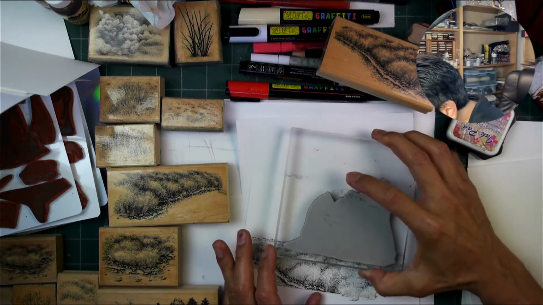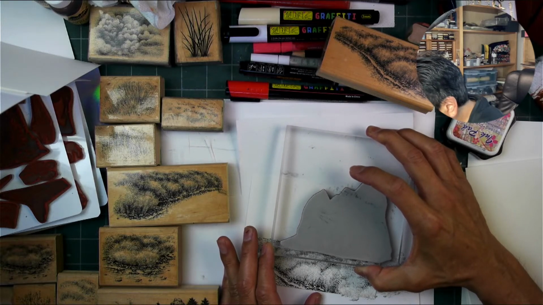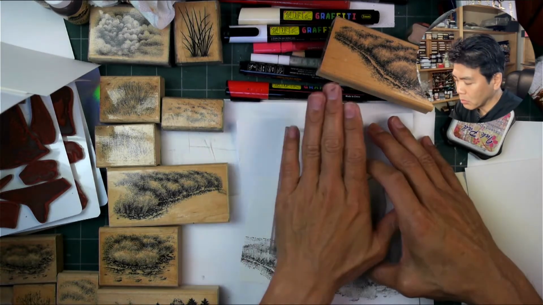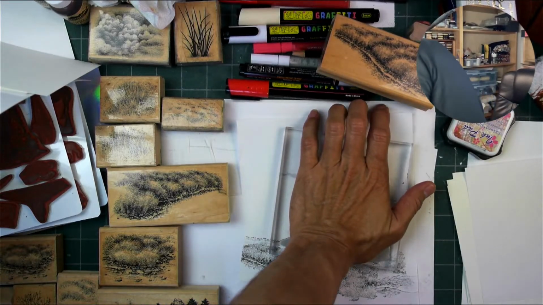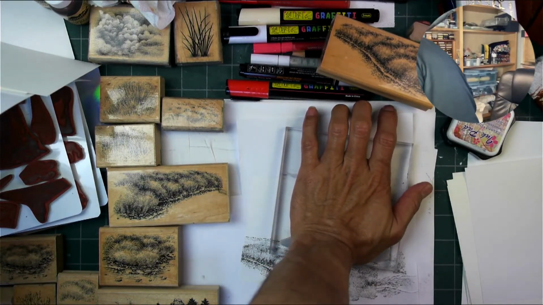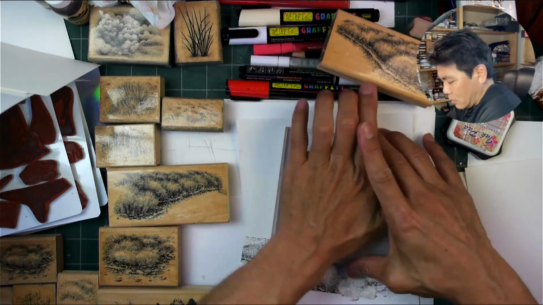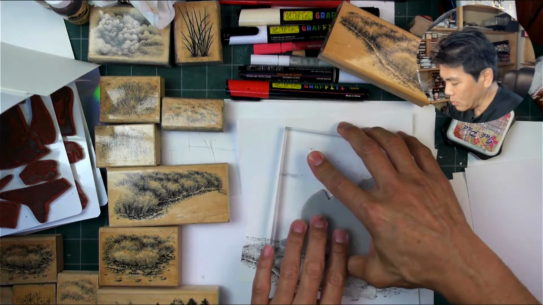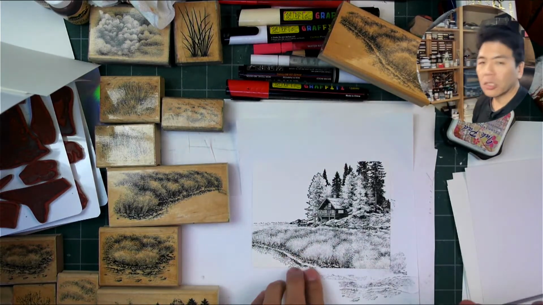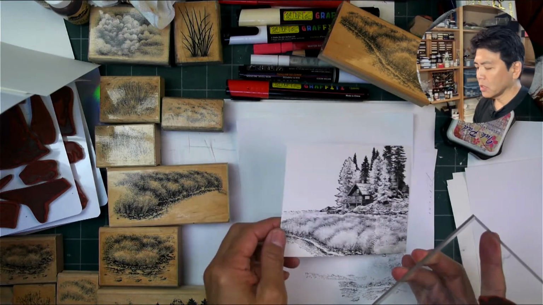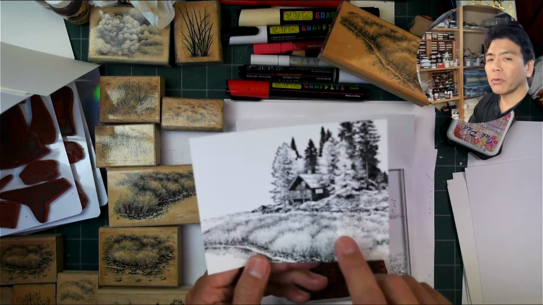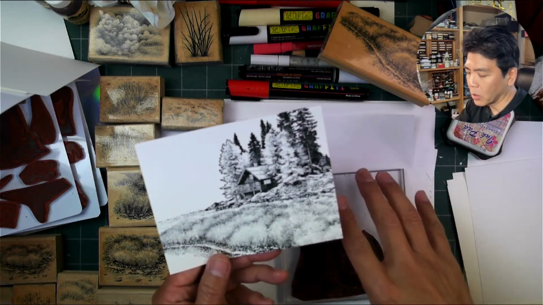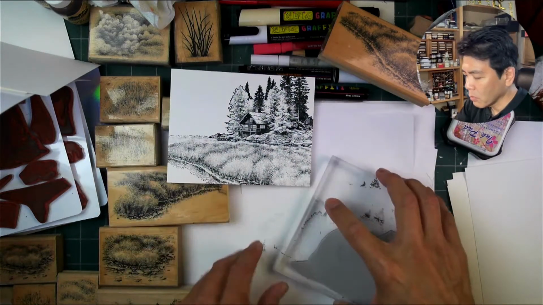So this is kind of a lakeside cabin, but if you stamp the grasses down here, it's a cabin on a slope overlooking a meadow. All right, so there's our cabin in the distance right here. You can see this kind of separation between this impression and this one, but we fill it in with color anyway, okay?